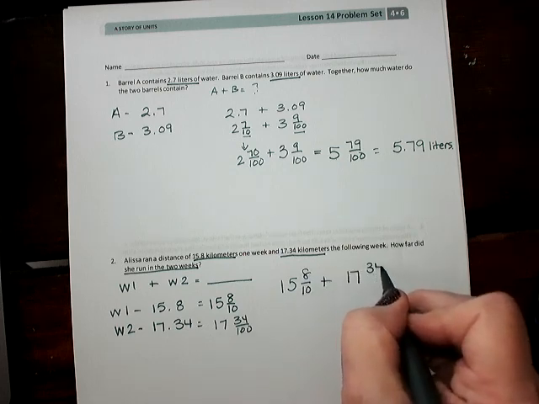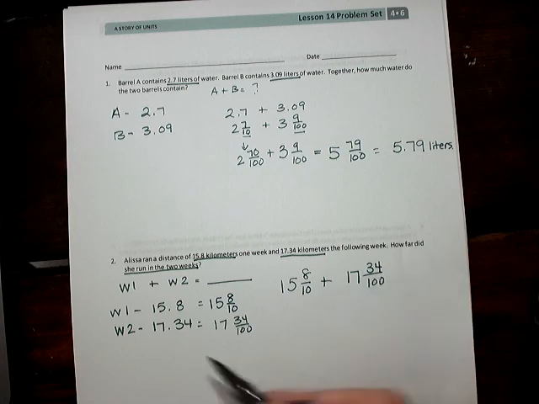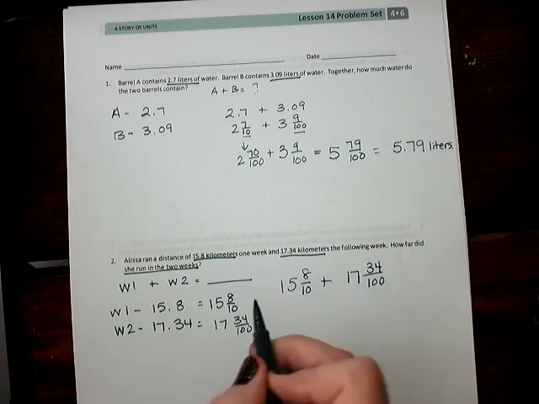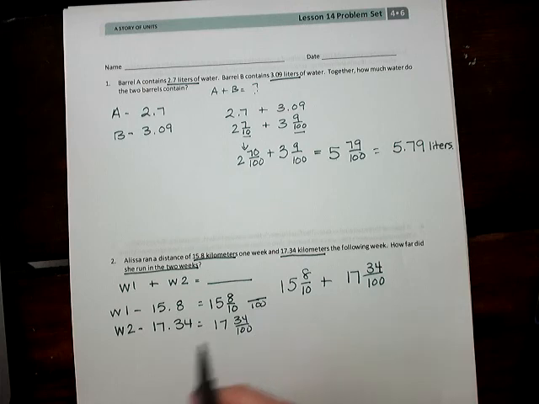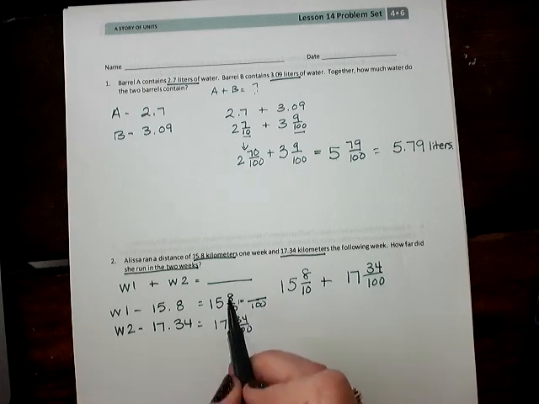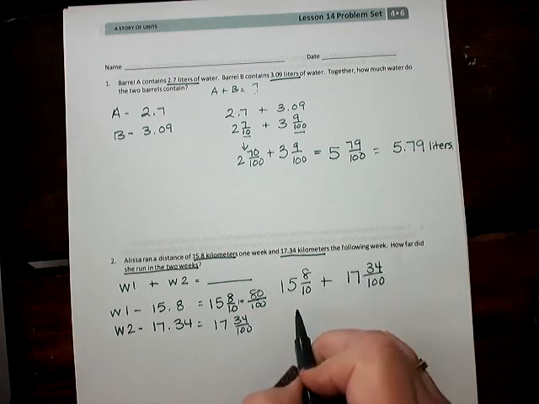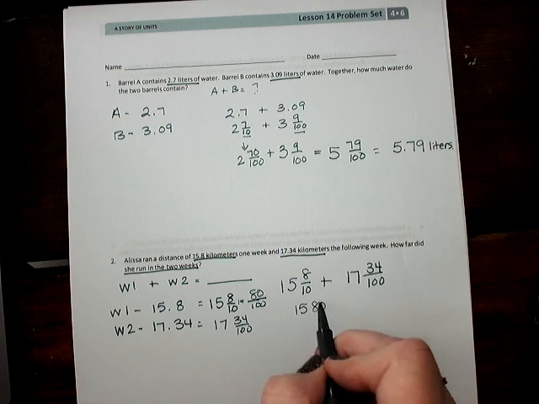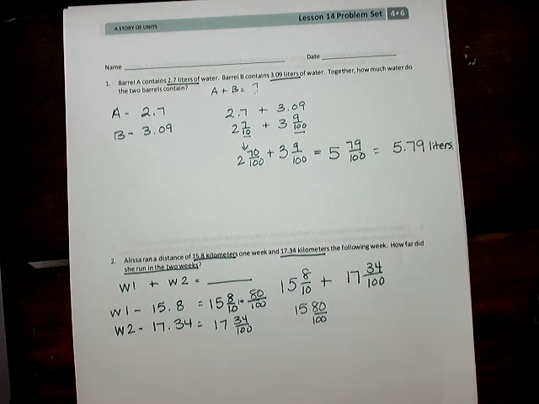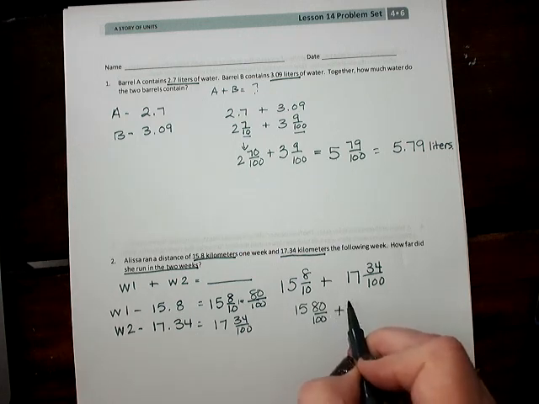So I'm going to have to change 8/10 into a fraction with 100. So I know that 10 times 10 is 100 and 8 times 10 is 80. So 15 80/100 is an equivalent fraction. So I can add that to 17 3/4.